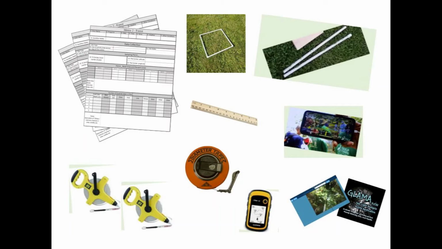You'll also need a diameter tape or DBH tape, which you should be able to get from your partner, to conduct DBH measurements to measure basal area. Of course, a GPS unit, and not only one but two long measuring tapes. I'll get into why two is going to really come in handy in just a moment.